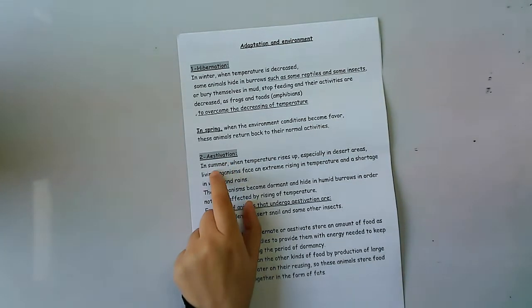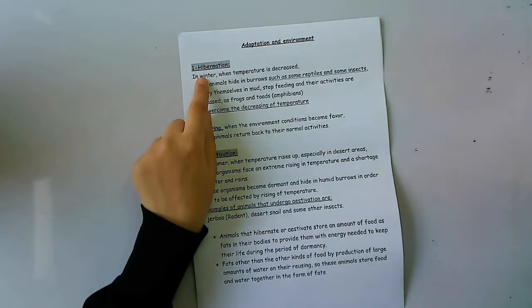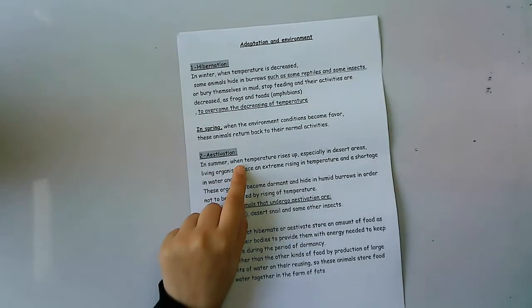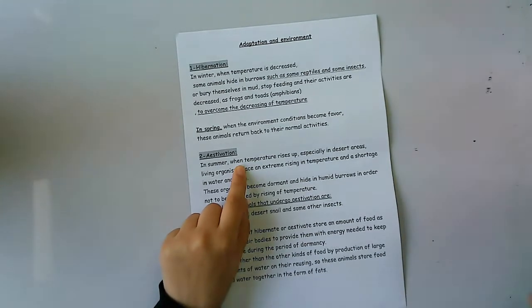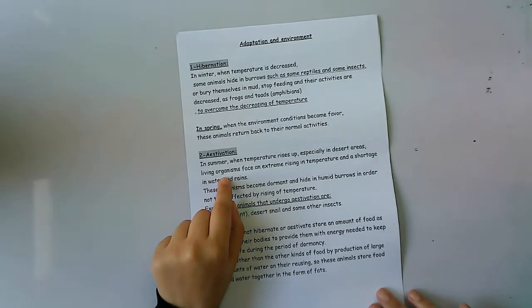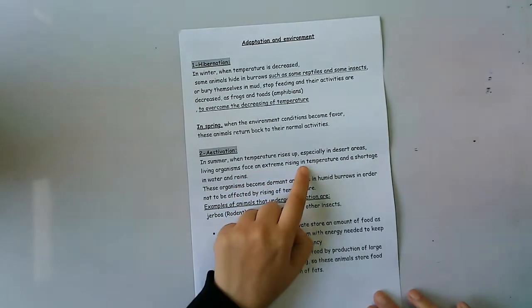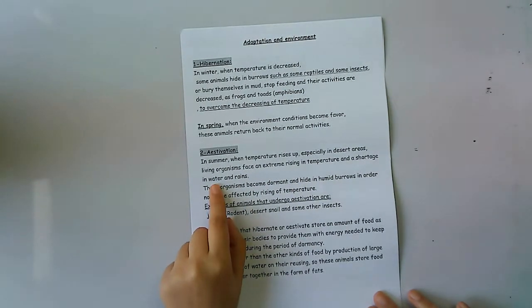Estivation occurs in the summer, hibernation in the winter. Estivation happens when the temperature rises, especially in desert areas, when there is a shortage of water and rain. Living organisms face an extreme rise in temperature and a shortage of rain and water.